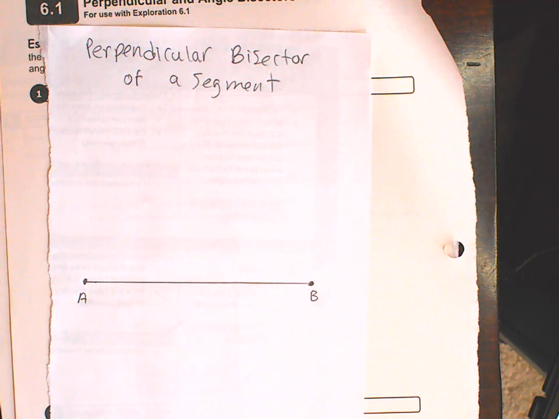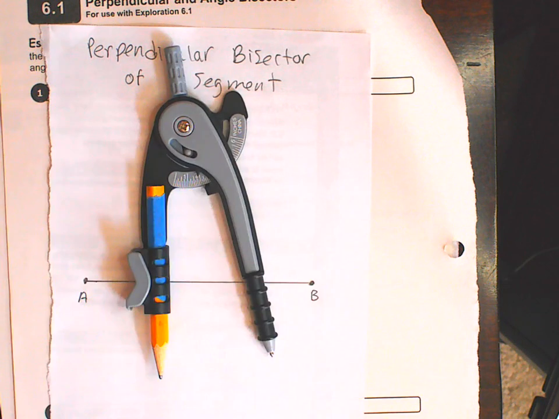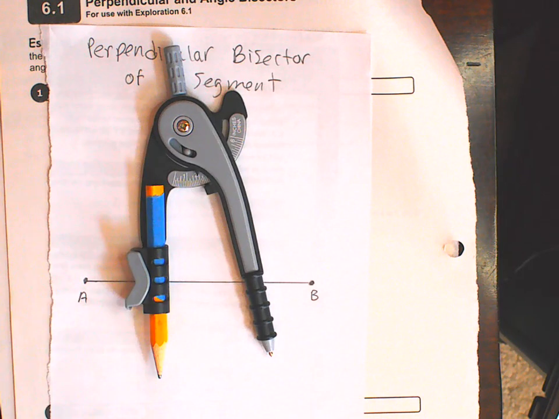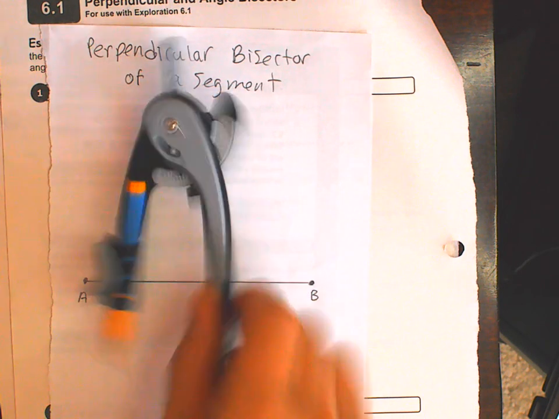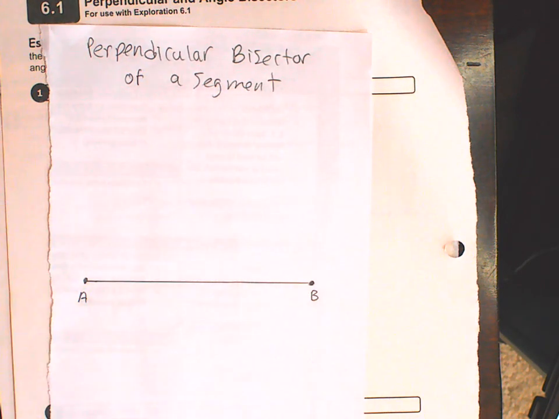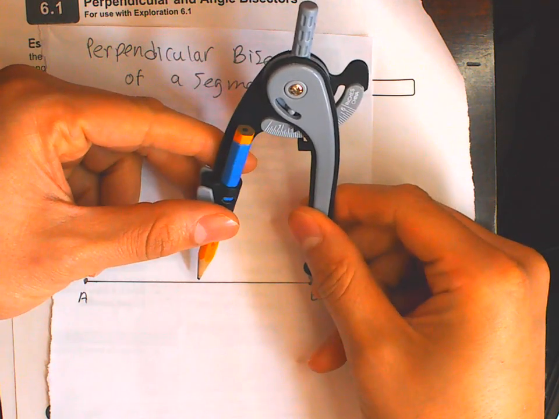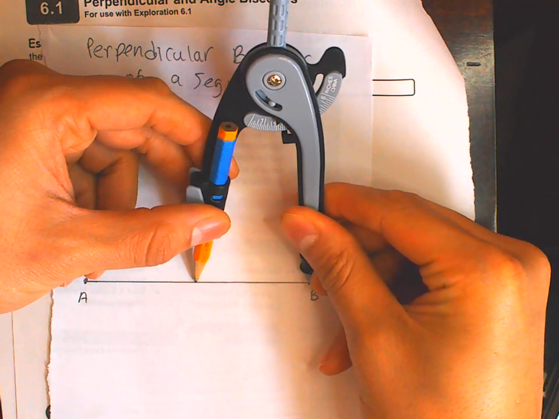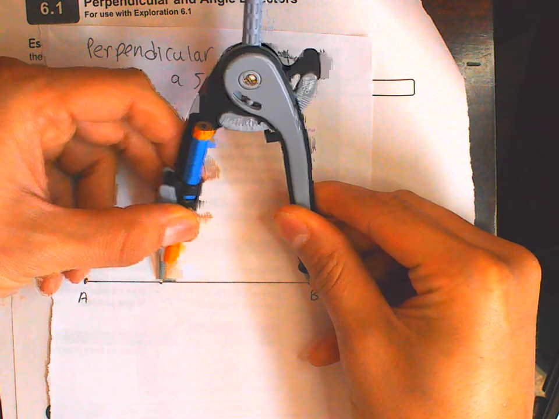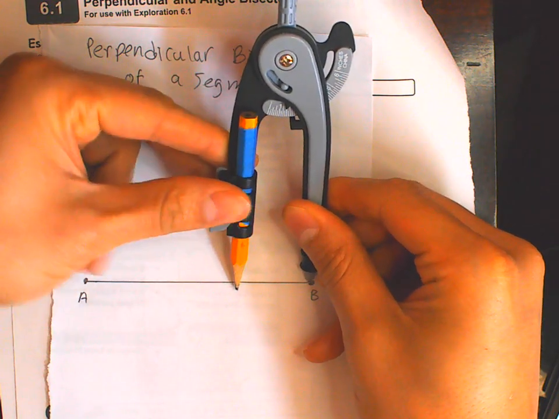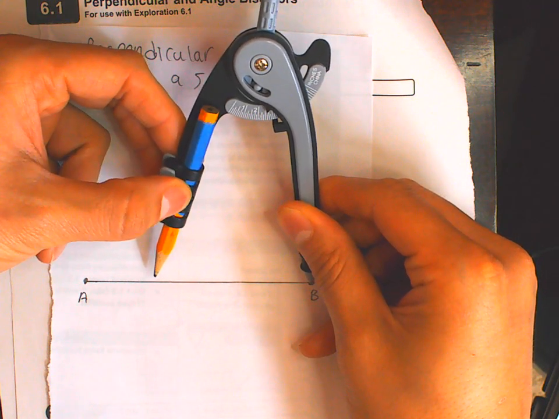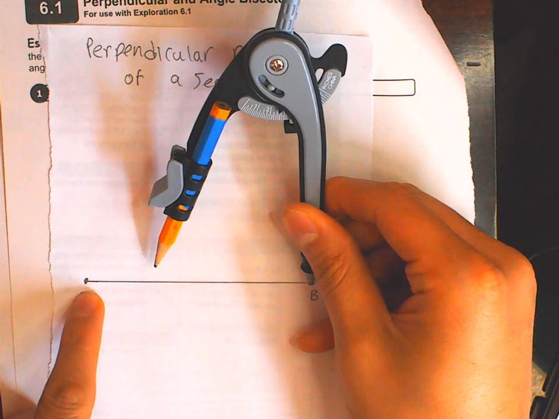For this, you are going to need your compass and your protractor. Let's start off first with our compass. And yes, you do have to know how to do these constructions that I'm about to show you. First thing you got to do is make sure you open up your compass to a distance that is more than halfway of the length of this segment. Like for example, this length will be too small. This length will probably be too small. You probably want to do maybe 3/4 of the size. Not necessarily the distance of the segment.